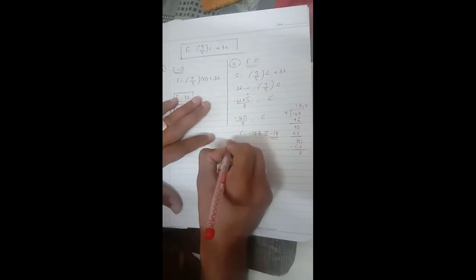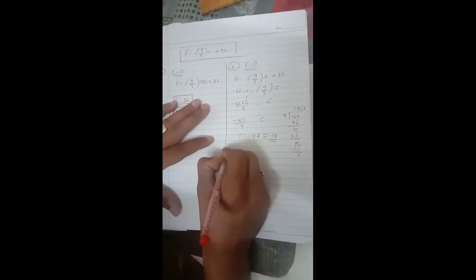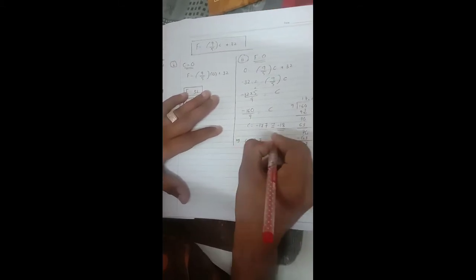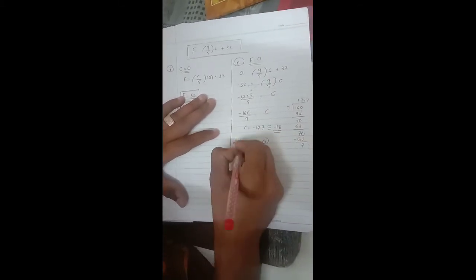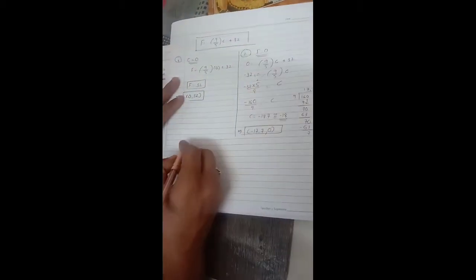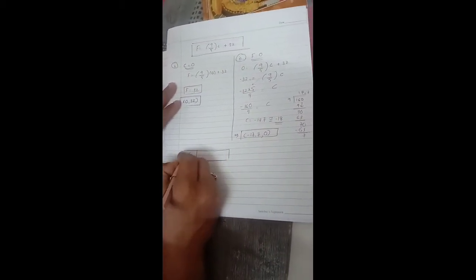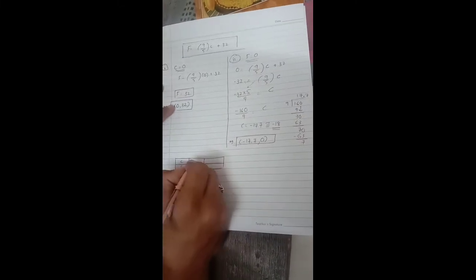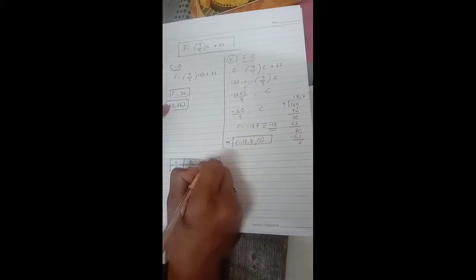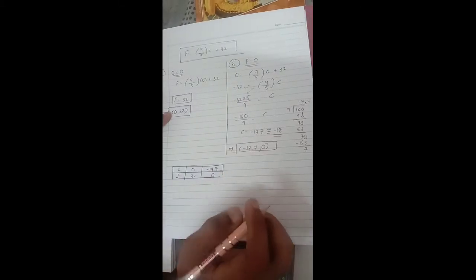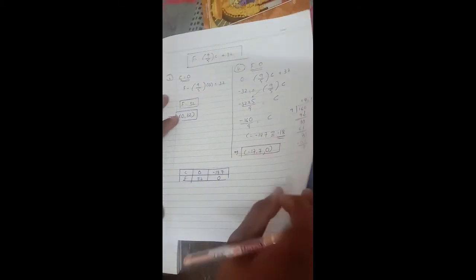Clear? So I get the points. First, Celsius minus 17.7 and second point 0. This is our second point. I draw a table for this: Celsius, Fahrenheit. Celsius 0, Fahrenheit 32; Celsius minus 17.7, Fahrenheit 0. Now I draw the graph for this.